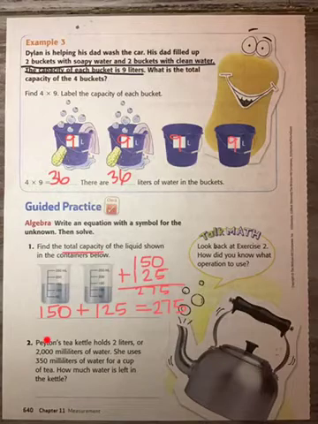Read it with me. Peyton's tea kettle holds 2 liters or 2,000 milliliters of water. She uses 350 milliliters of water for a cup of tea. How much water is left in the kettle? All right, they're trying to confuse us a little bit because they say the kettle holds 2 liters or 2,000 milliliters of water.